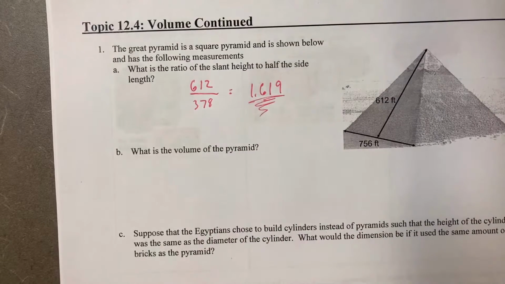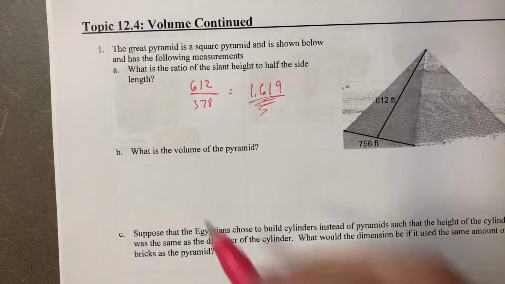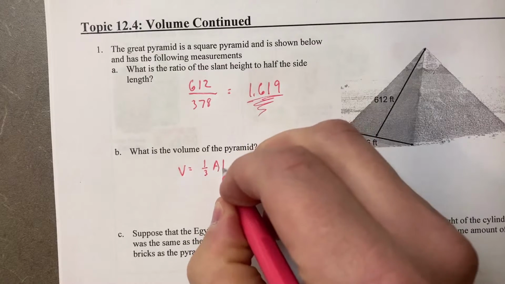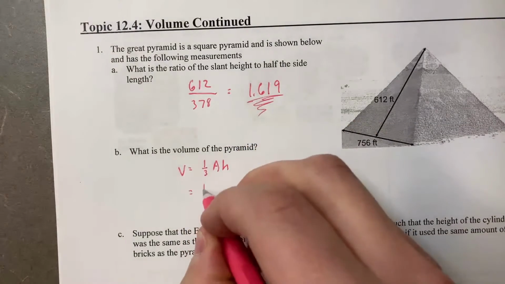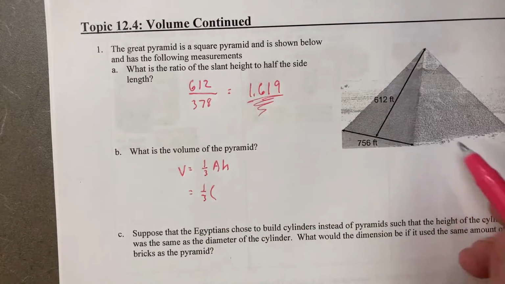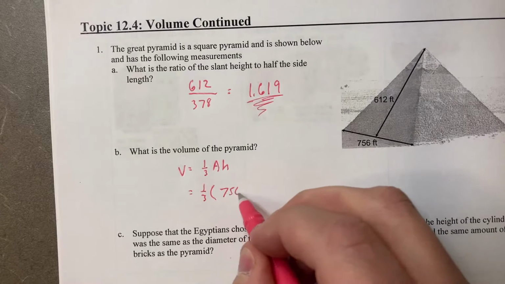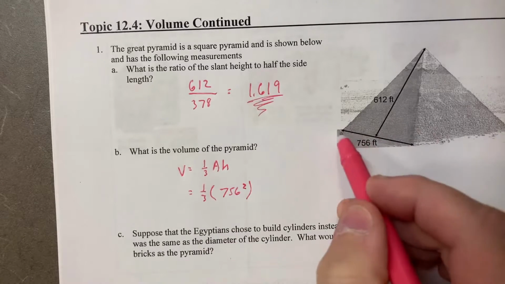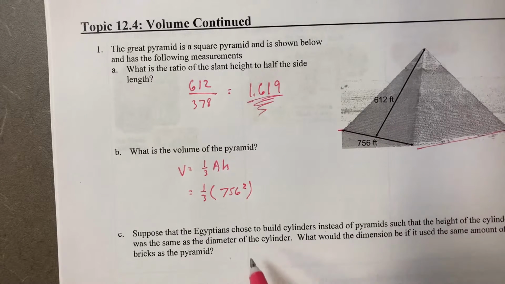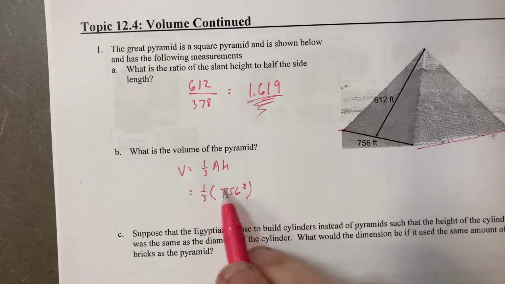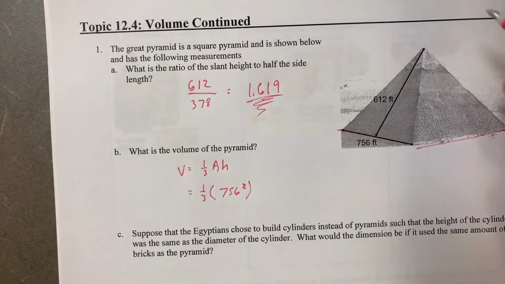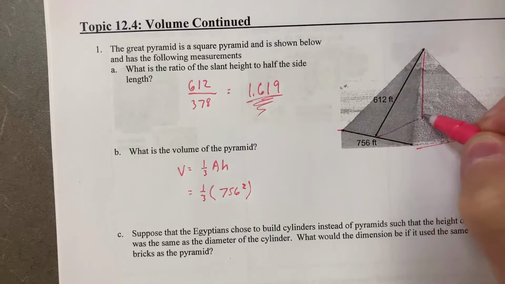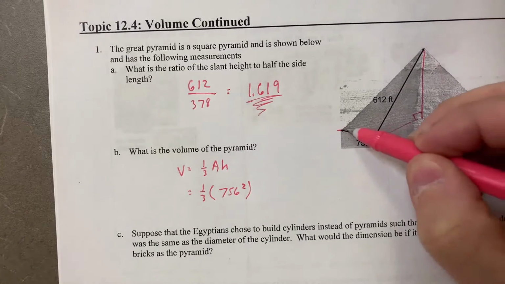What is the volume of the pyramid? Volume of a pyramid is 1/3 base area times height. So the area of the base would be 756 squared, because you do 756 times 756, it's a square base. So it would be the area of the base. And then the height of this pyramid. So we're going to have to actually make a right triangle. Imagine this is going down.